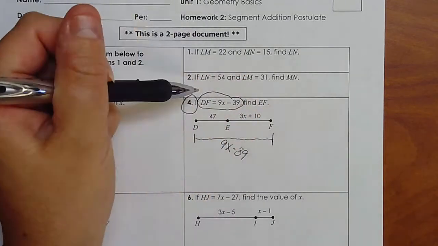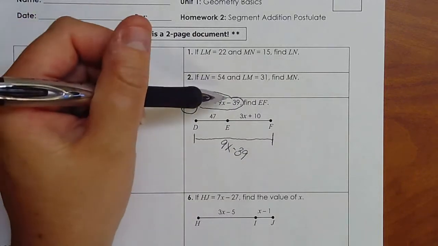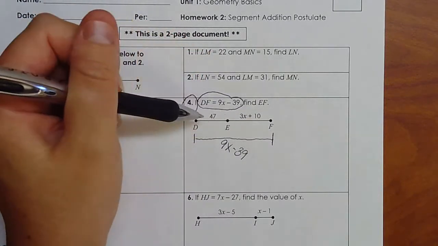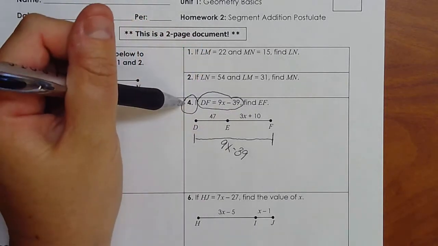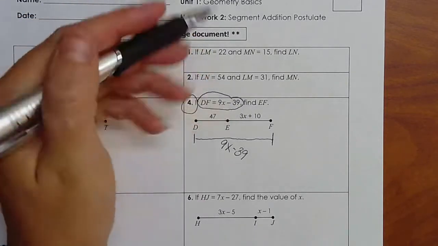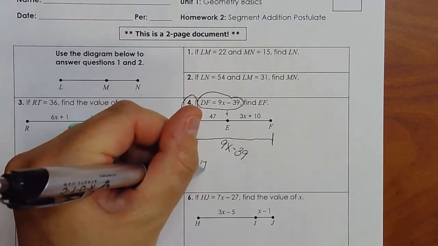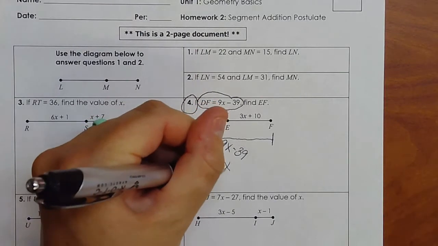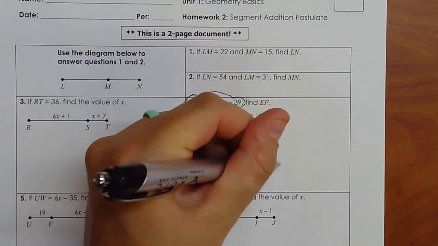So again, you are not told that this is a midpoint. So if you don't have a midpoint, then you cannot set two things equal to each other. So for number 4, because you're not setting them equal, the only other option is to add them. So you would do 47 plus 3x plus 10 and set that equal to 9x minus 39.